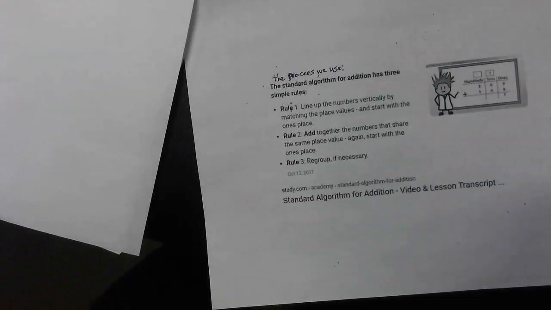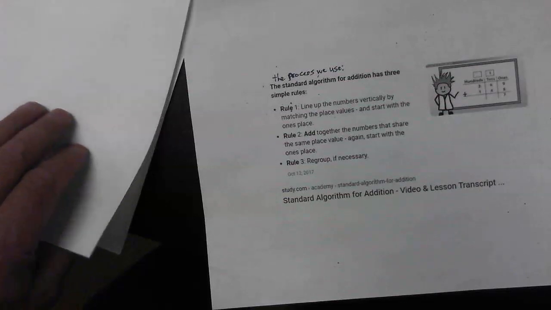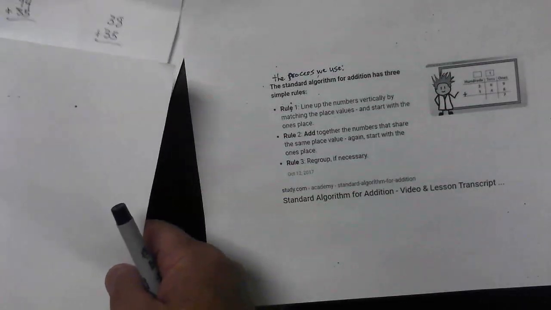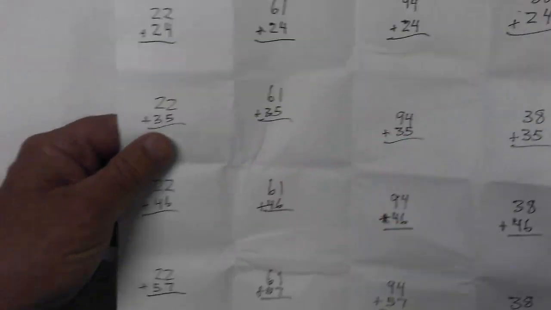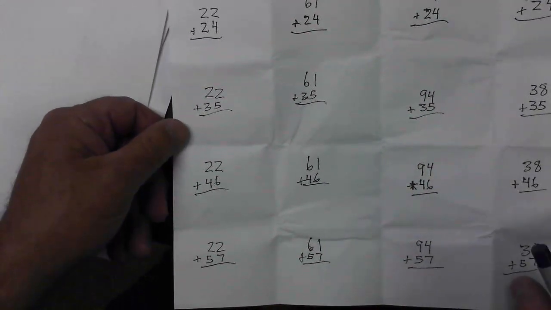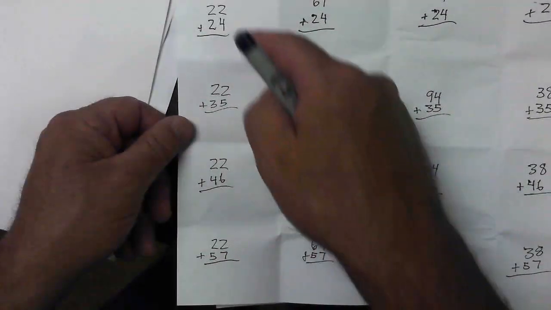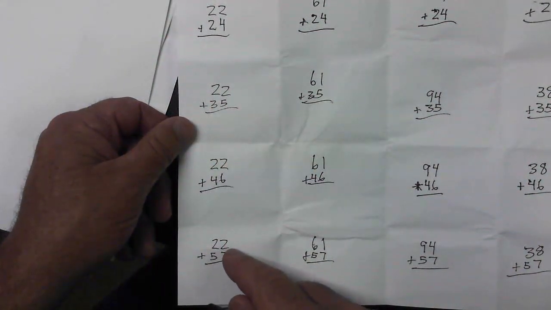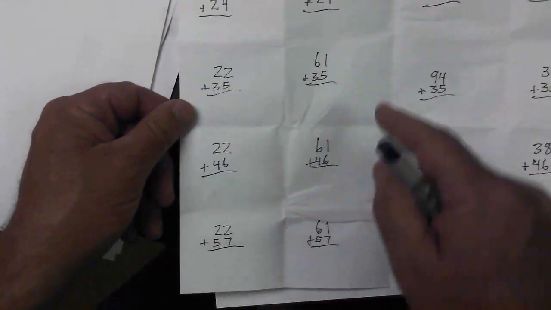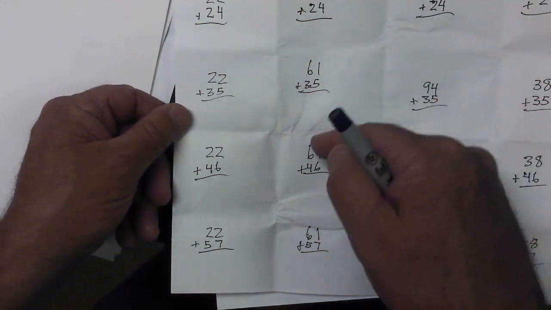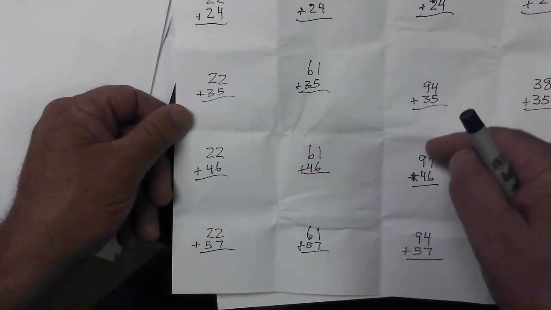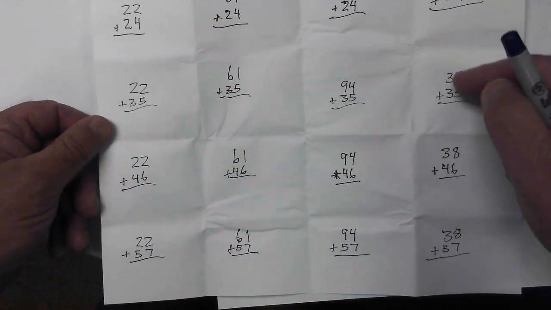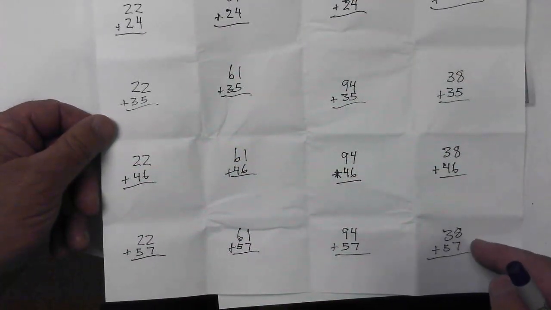Good morning, class. Yesterday we learned how to do 4x4s. I hope a lot of you had success with that. Remember, when you were putting your numbers together, your problem should have looked like this, where you had 22 at the top of each of these equations in this column, and 61 at the top of each of these, 94 at the top of each of these, and 38 at the top of each of these in this column.